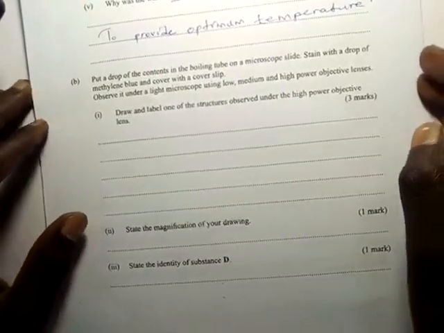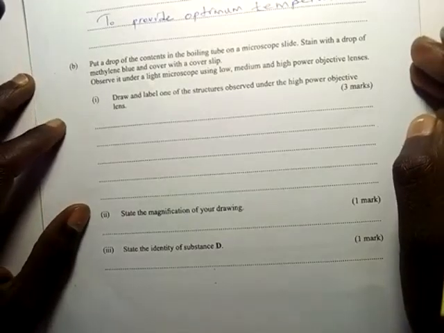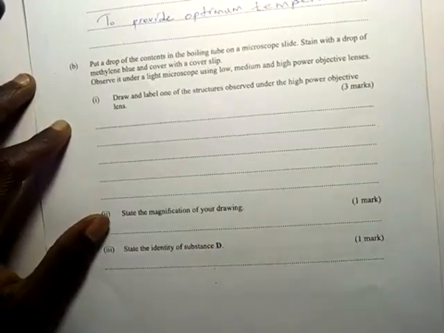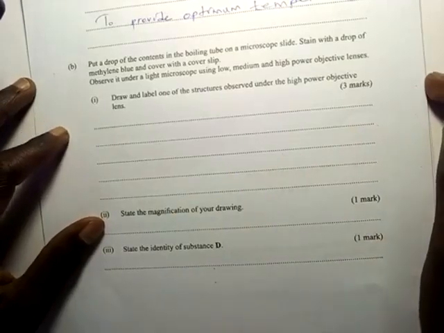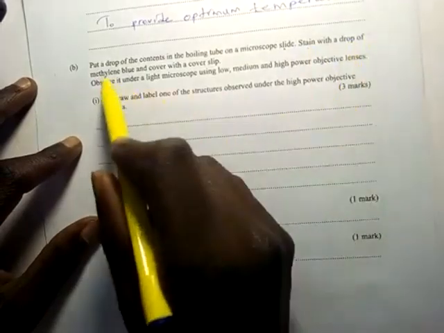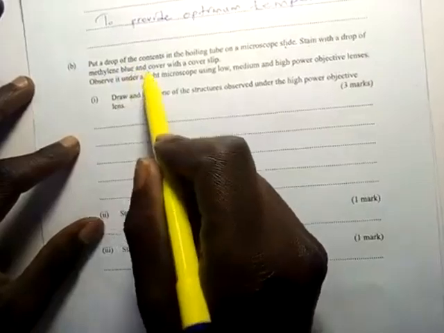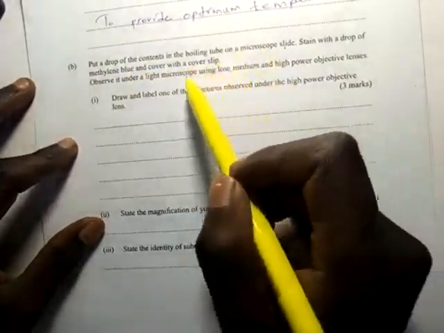Yes, and then in B it says put a drop of the content in the boiling tube on the microscope slide. Now here they are provided with microscope, and then stain with a drop of methylene blue and cover with a cover slip.